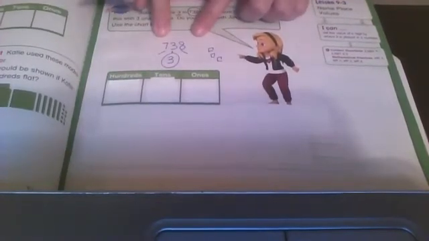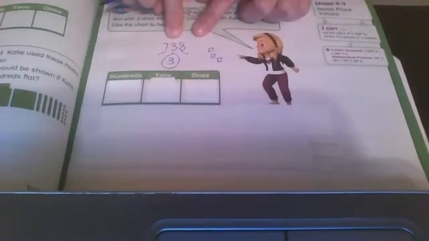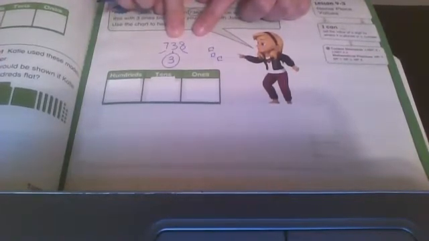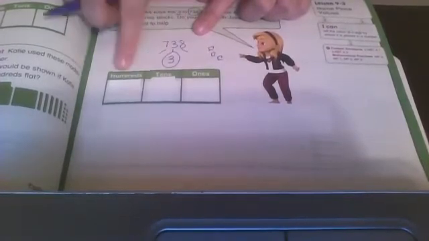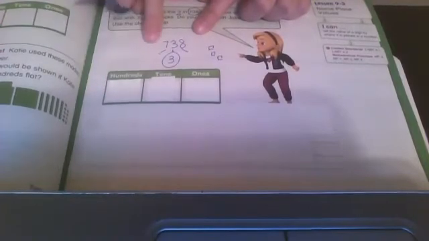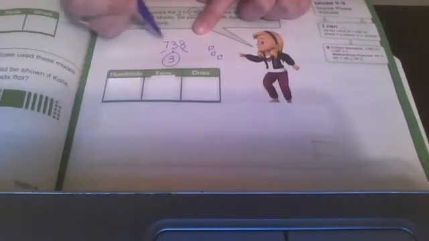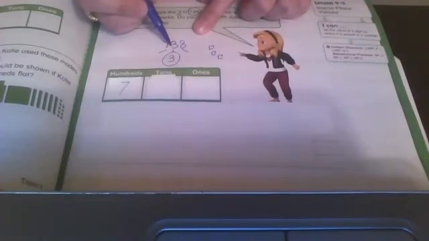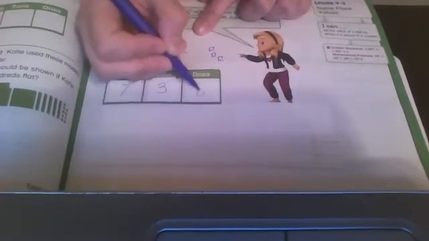Okay, so we are being asked if he's correct, and then how we can show if we don't agree. So I know that many of you right now are saying, no, that's not the right answer, and you're right. But how can we show that this 3 is not worth 3? Well, one way is by using a hundreds chart. So I'm going to go ahead and fill this number in this hundreds chart. I know I have 7 hundreds because 7 is in my hundreds place. I have 3 tens, and I have 8 ones.